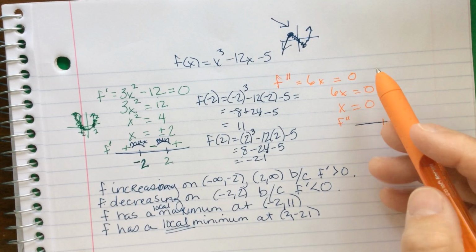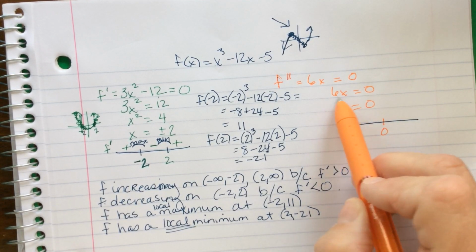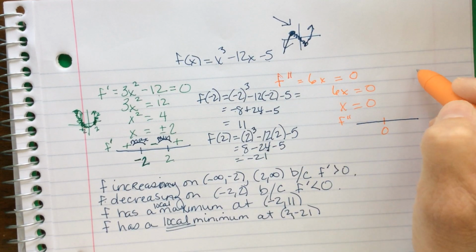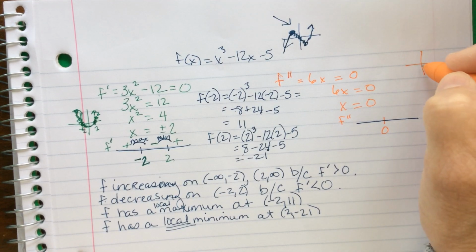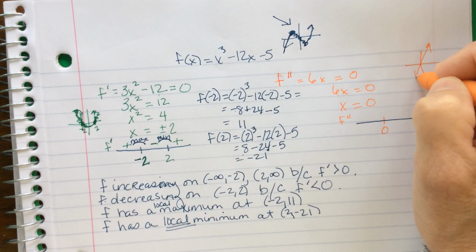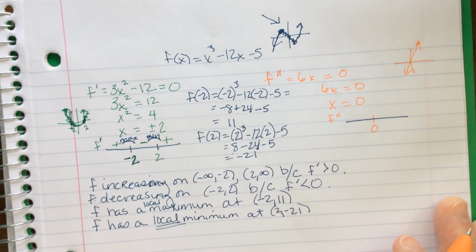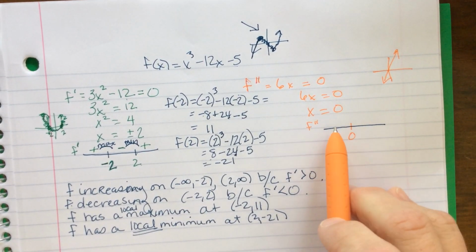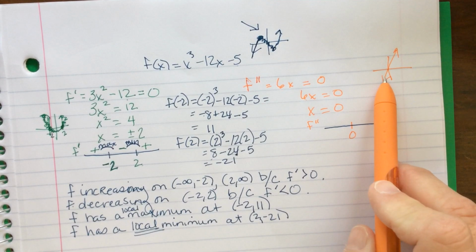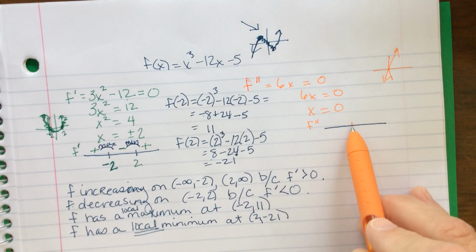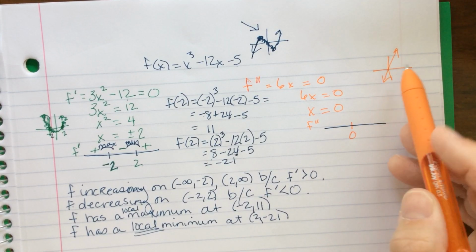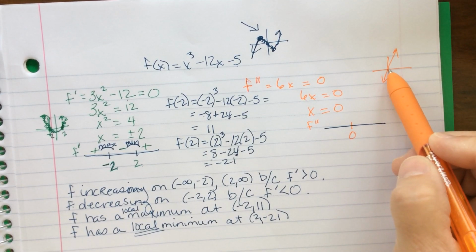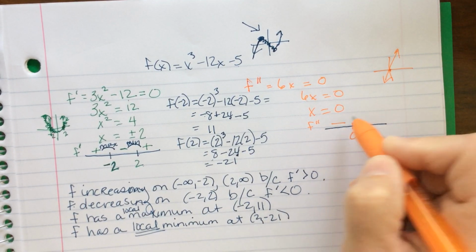Okay? Well, let's think about what the second derivative's function is. The second derivative is simply a linear function. What would that linear function look like? It would look something like that. Sorry, I'm off the page. I apologize for that. Okay, so let's talk about this. Everything to the left of 0, the y values of this function are negative.